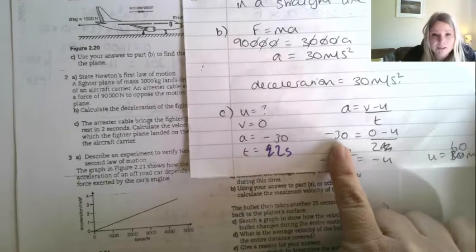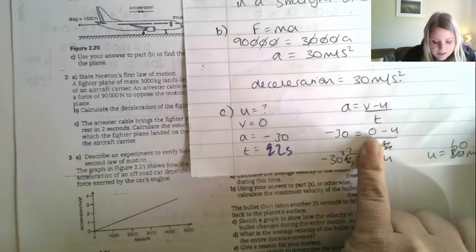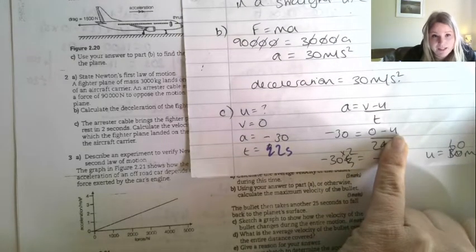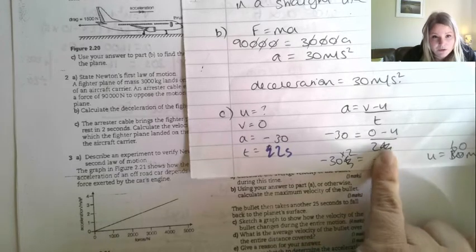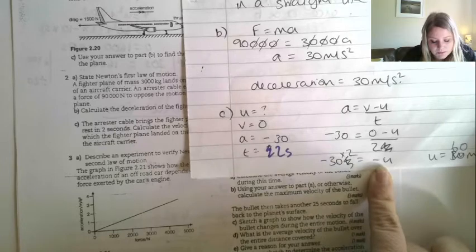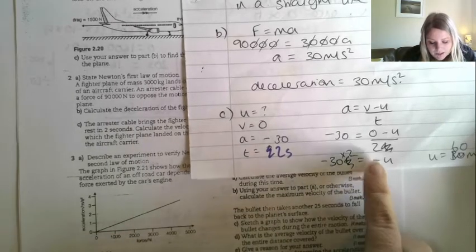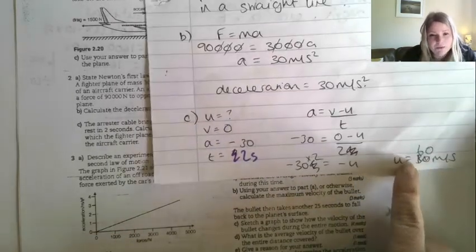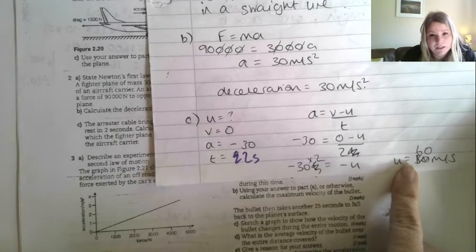So the acceleration is minus 30, v is 0, u is what we're trying to get, and our time is 2. Look, I've made a mess whenever I was doing this. Multiply both sides of our equation by 2, and we end up getting minus u equals minus 60, so u equals 60 meters per second.